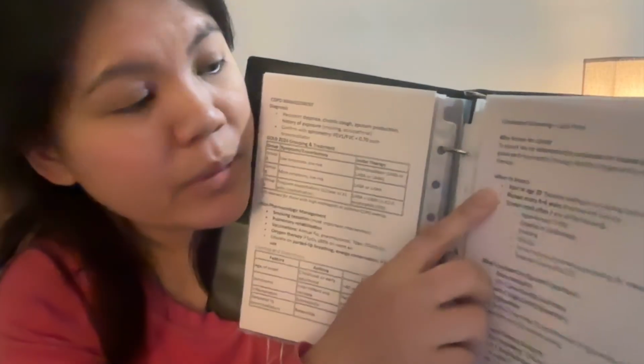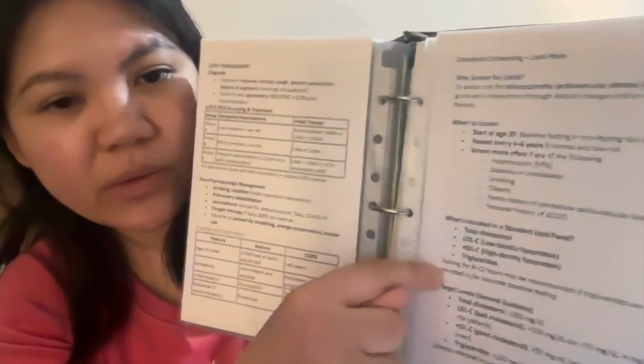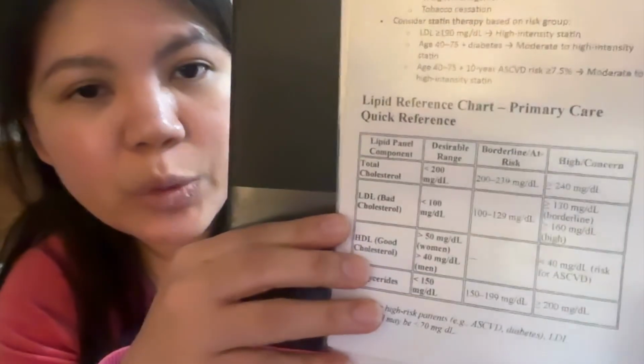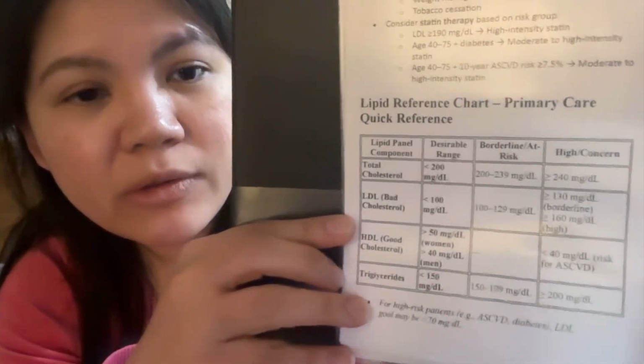Next one will be the lipid panel screening. So I put a quick reference here, why screening for lipids and when to screen, and then what is included in standard lipid panels is right here. I'll reference it, and also the target level of our cholesterol in our body, and also this is a quick lipid chart reference that I can use.